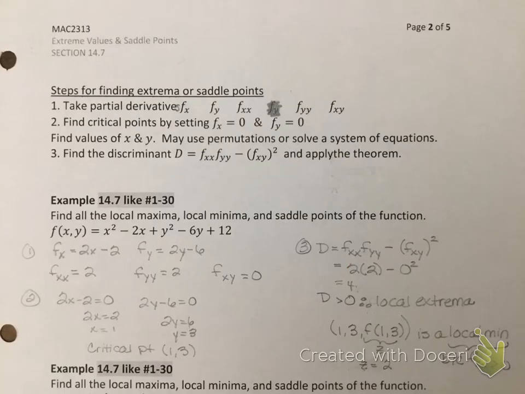Your steps for finding local extrema or saddle points are right here. Taking partial derivatives, finding that critical point, by finding the values of x and y. You may solve a system, you may use permutations. I'll explain that when we get to problems like that. And then applying the theorem of the discriminant.